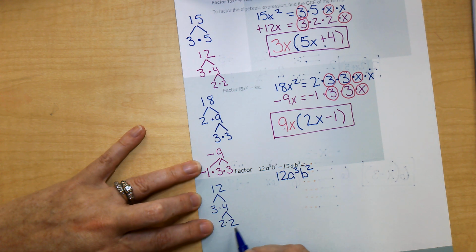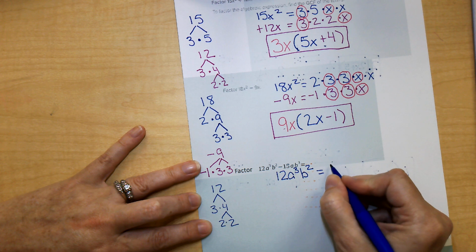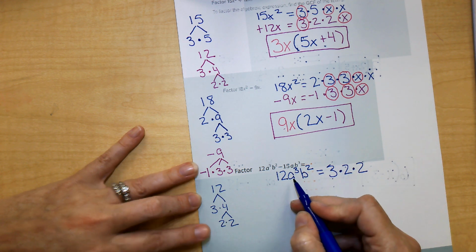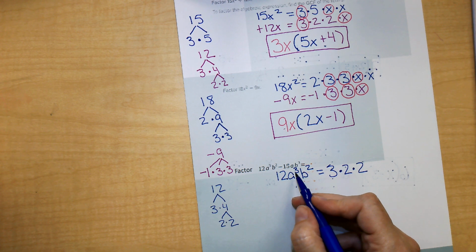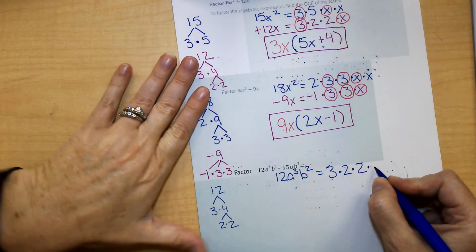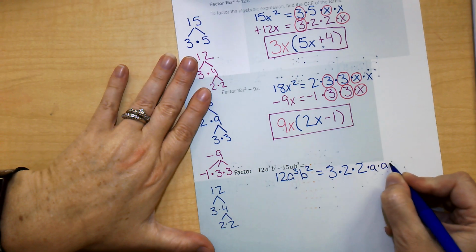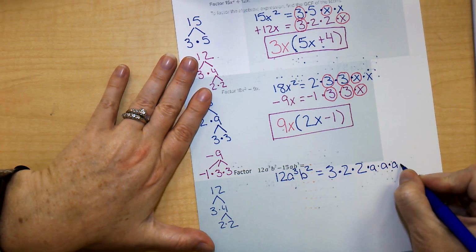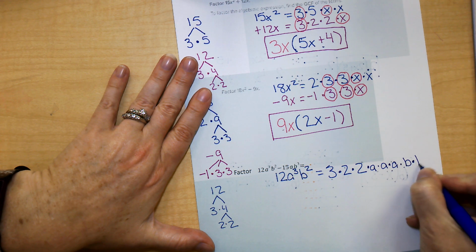So 3 times 2 times 2. So if a is cubed, how many a's are we going to have? Yeah, we're going to have 3. So times a times a times a. And b squared, 2 b's. B and b.